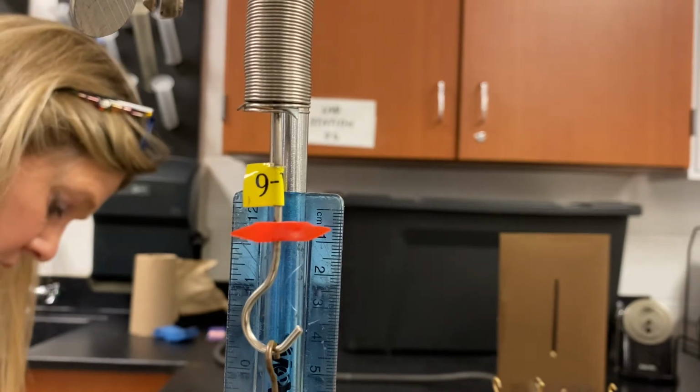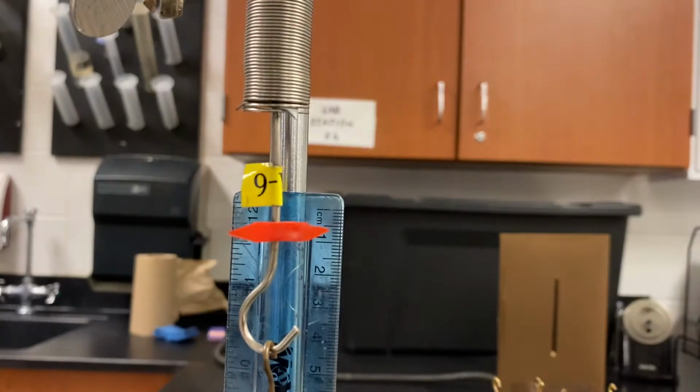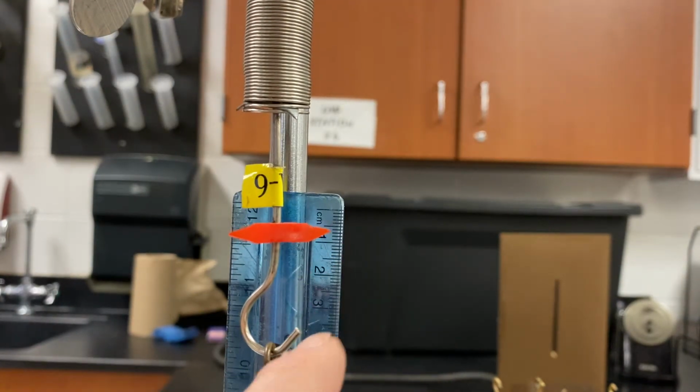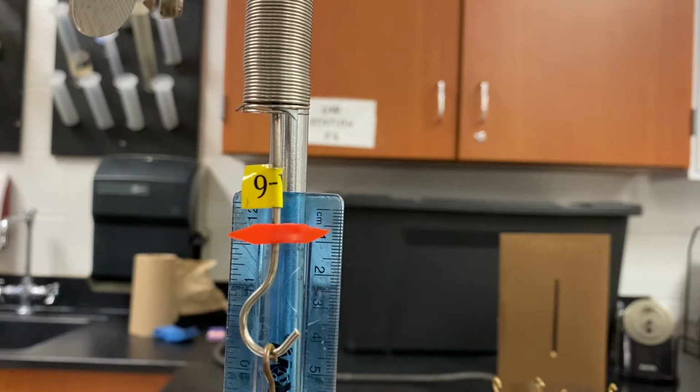Record that distance stretched, and realize that's a ruler in centimeters. So these are centimeters on this side that you should be looking at. And so there we go.